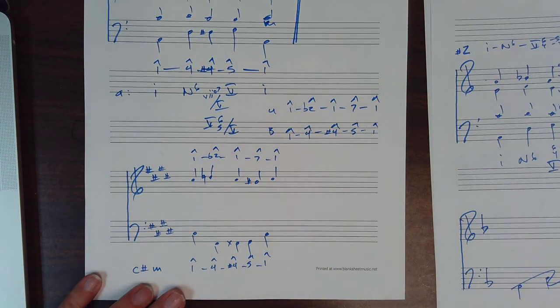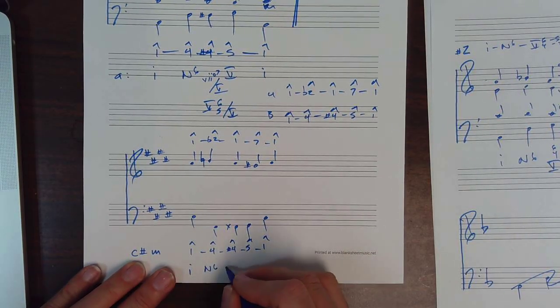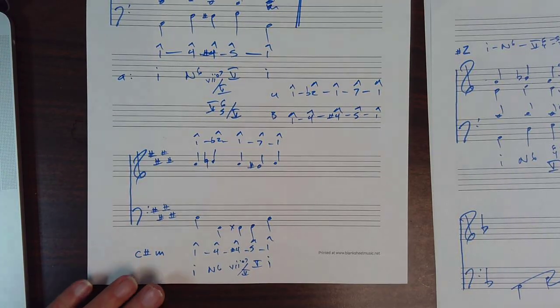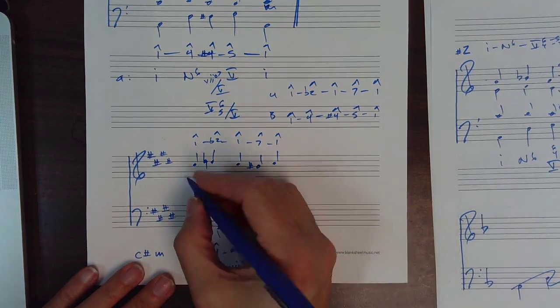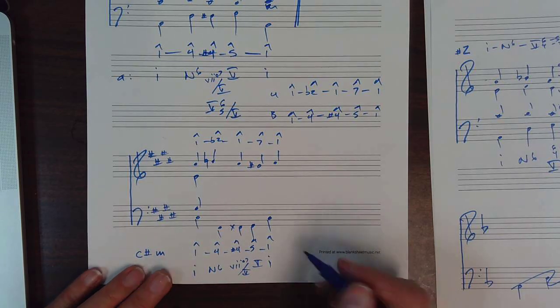Okay. And let's have this give us 1, Neapolitan 6, vii diminished 7 of 5, to 5 to 1. All right. So here we go. Let's part write this bad boy.